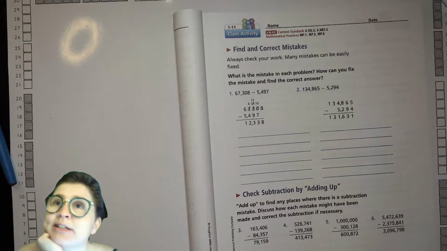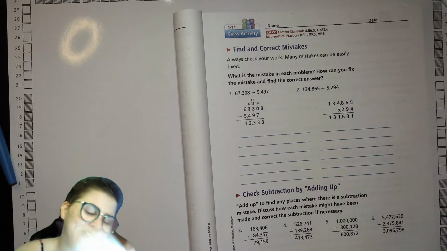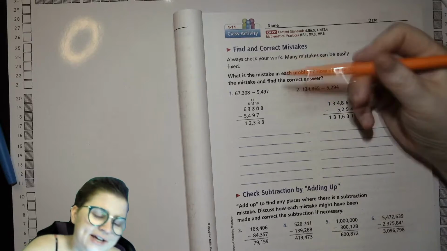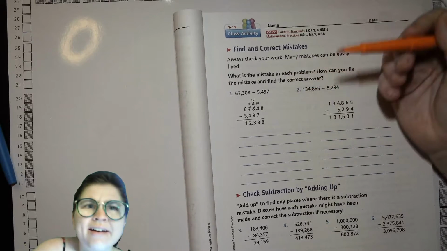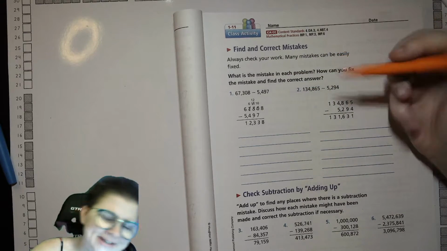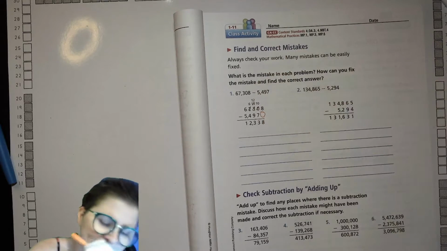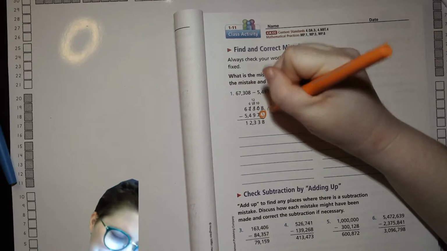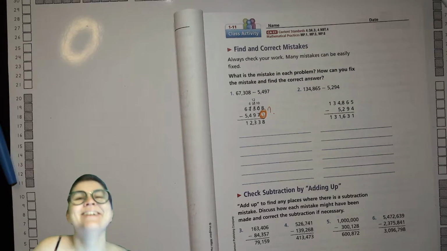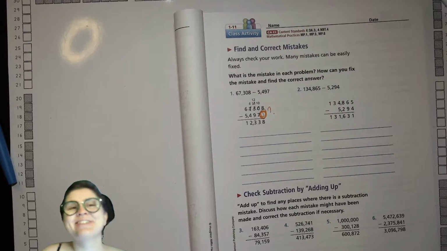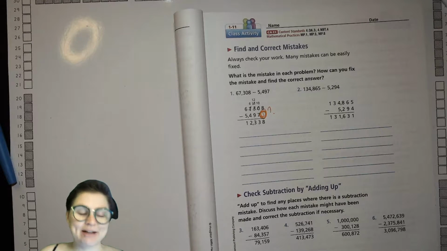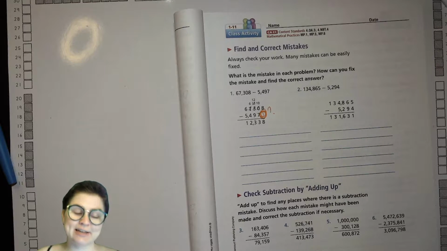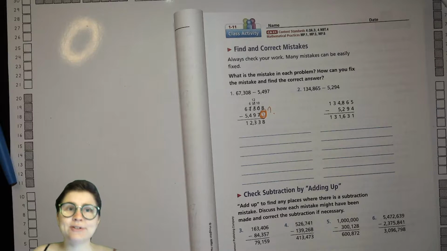I can see the mistake. You've probably figured out, okay, 8 minus nothing? Nothing in the ones place? So what did they do? Think about how you can express what they did. Imagine this was your partner sitting next to you and this is what they did. How would you say, ooh, sorry buddy, that's not how to do it?